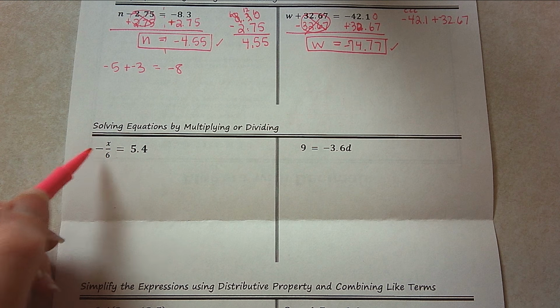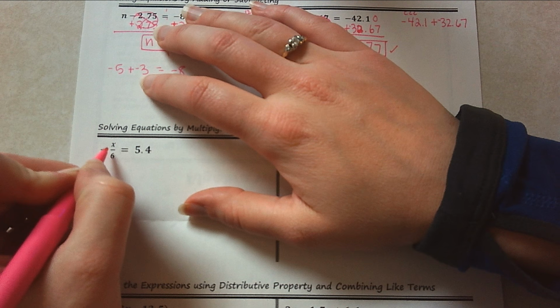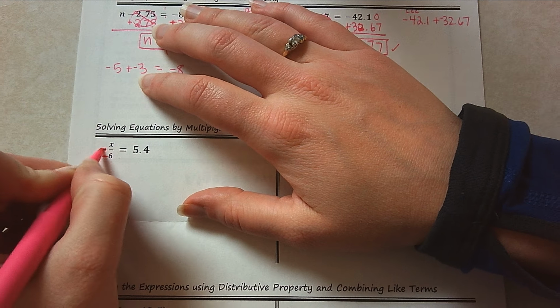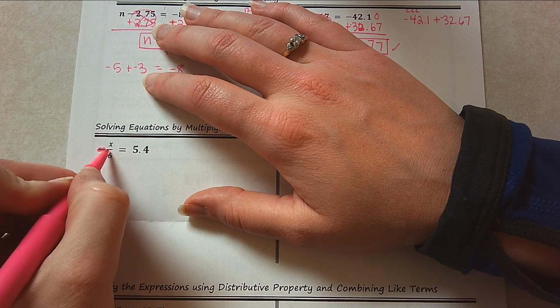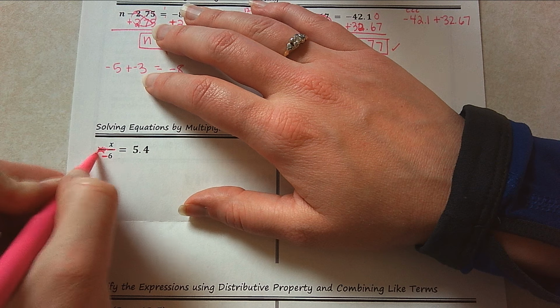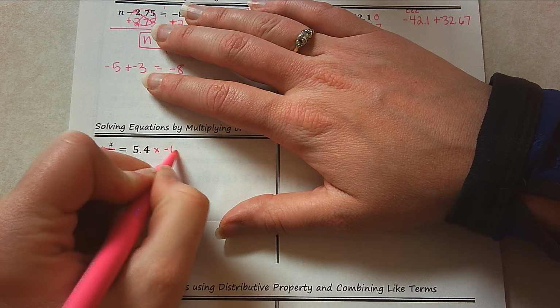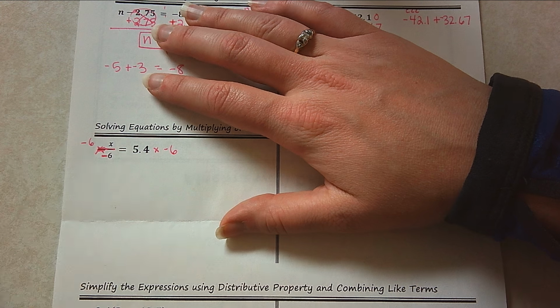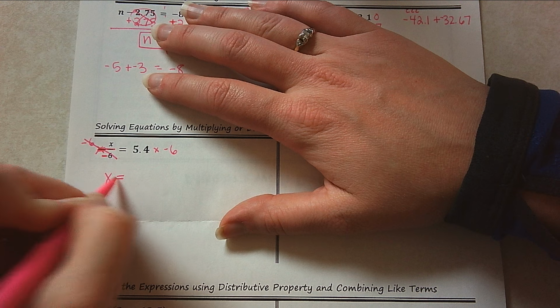I'm going to put this negative with my 6 because it can go in the top or the bottom when it's out here. I'm going to put it with my 6 just so that I get rid of it when I multiply on both sides. So I see division, and the inverse of division is multiply. So I'm going to multiply this side by negative 6, which means I'm also going to multiply this other side by negative 6. These two 6's cancel out, and I'm left with just x on this side.